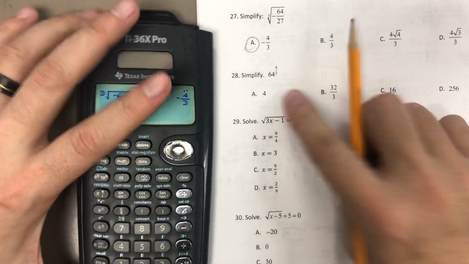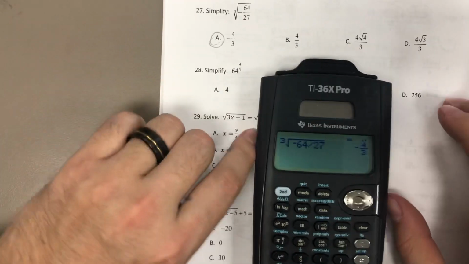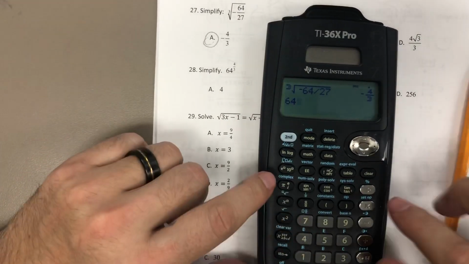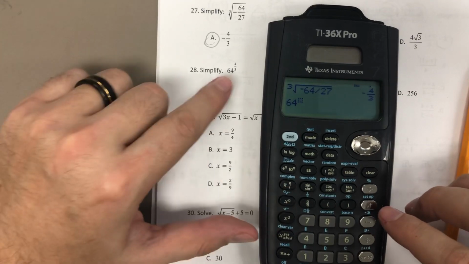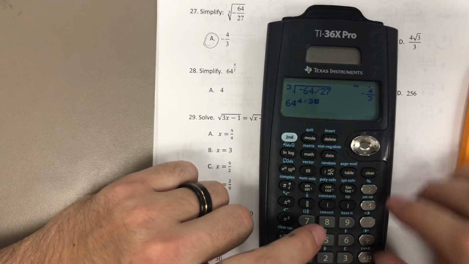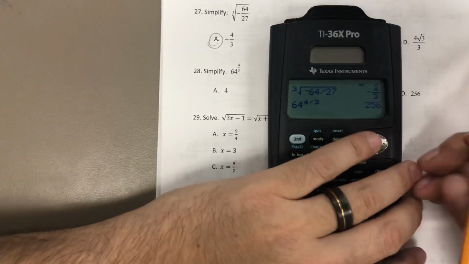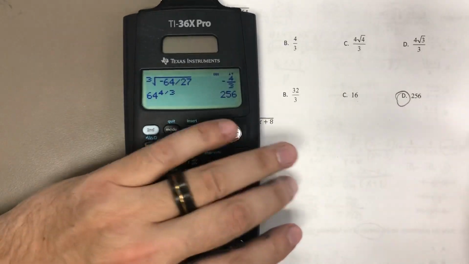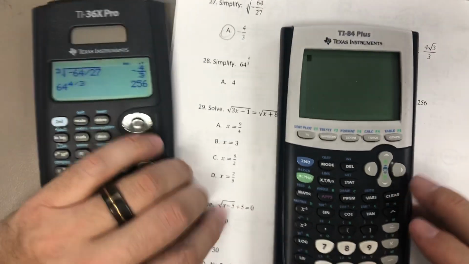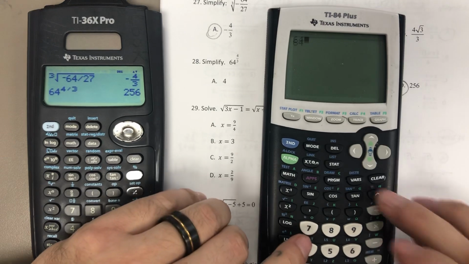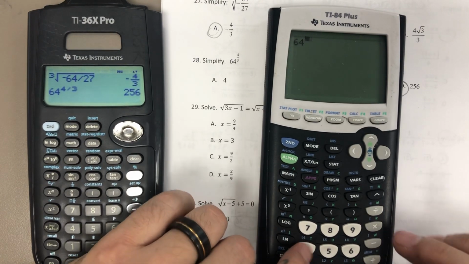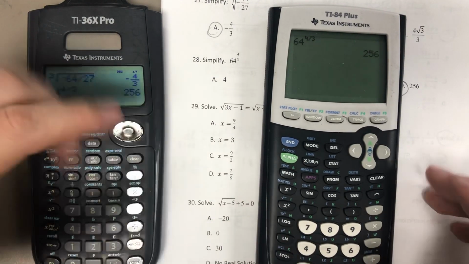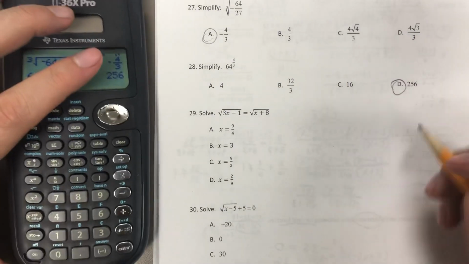For this one, you can just type that directly in when it says simplify the radical. So it's 64 raised to the power of 4/3. Then just hit enter and you get your answer, 256. So D would be your answer. On this calculator, if I did the same thing, 64 raised to the power of 4 over 3, 256. See, I get the same answer there.